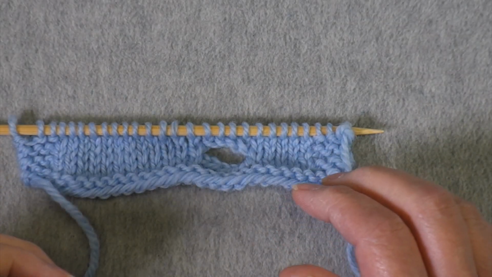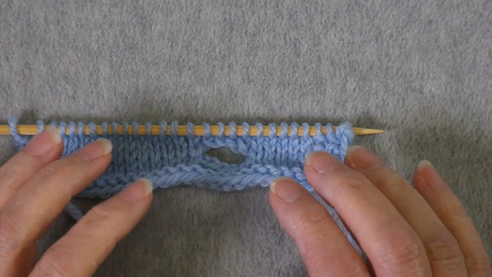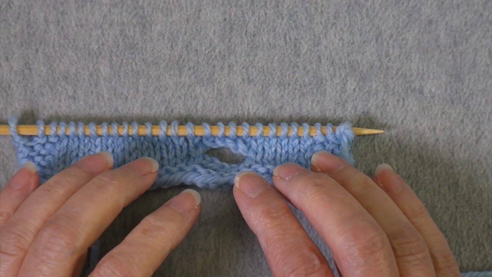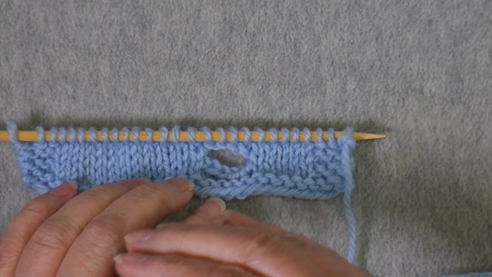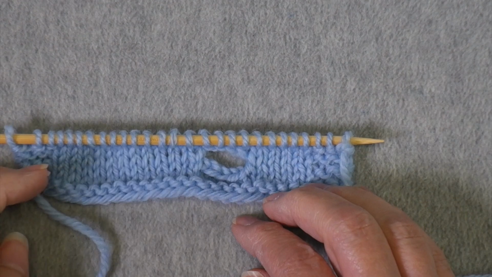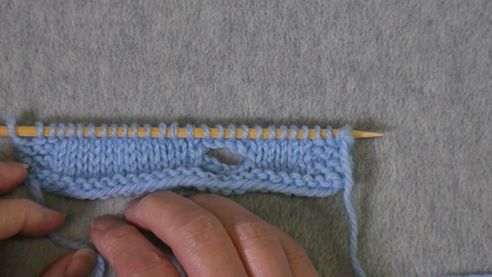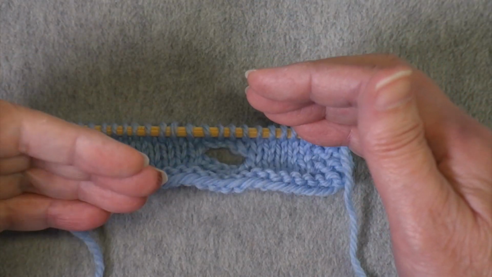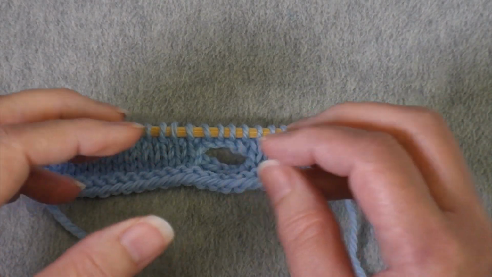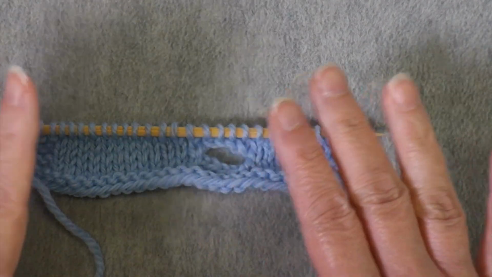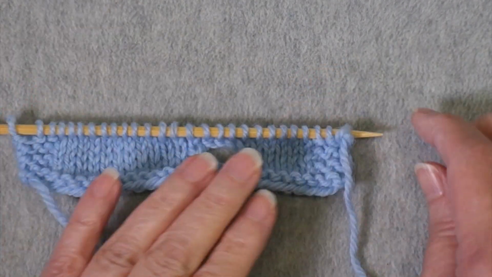I'm going to give you some tips and tricks today for situations in which you need to cast on additional stitches in the middle of your project. So you've already cast on for your project, you've worked on it for quite a while, and now you are being told that you need to cast on additional stitches. Now this could happen in a couple of different situations.